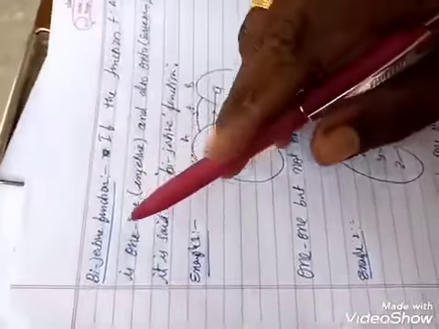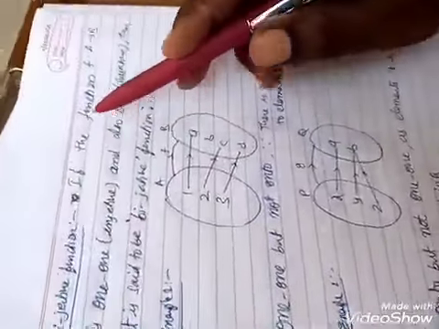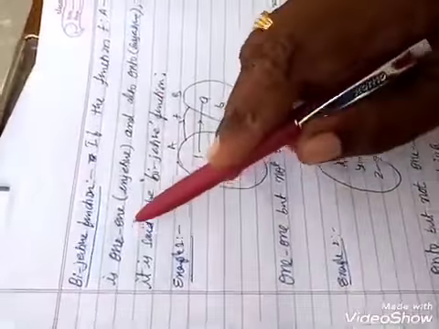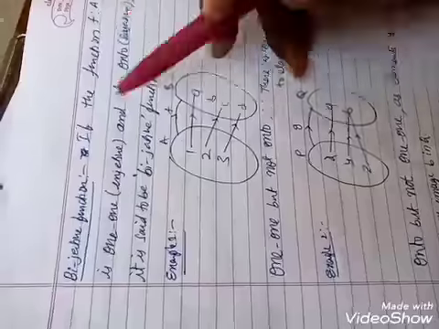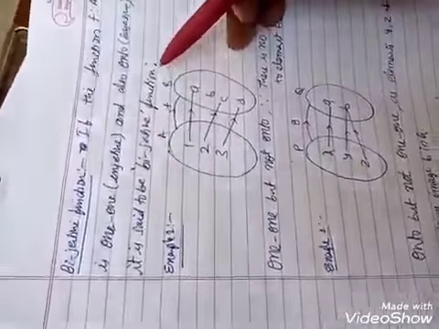Now we move to the bijective function. If the function f maps A to B is 1-1 and also onto, that is injective as well as surjective, then it is said to be a bijective function.